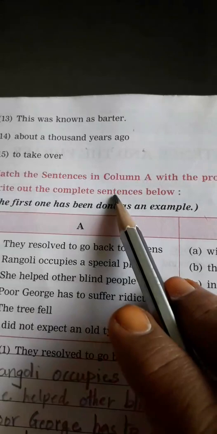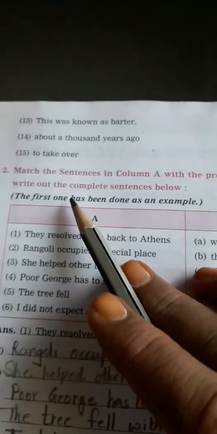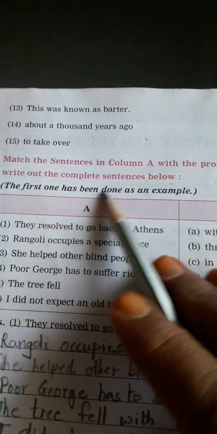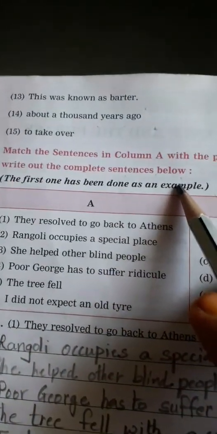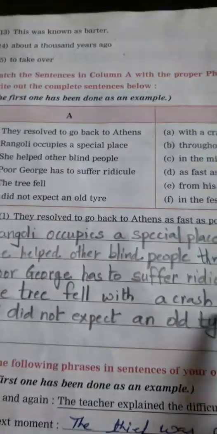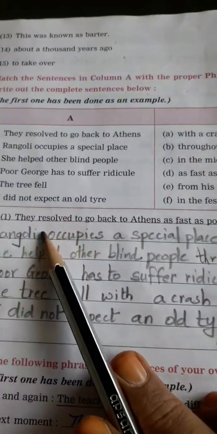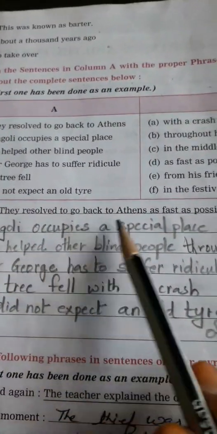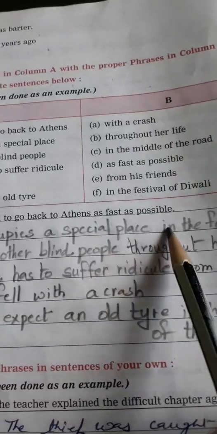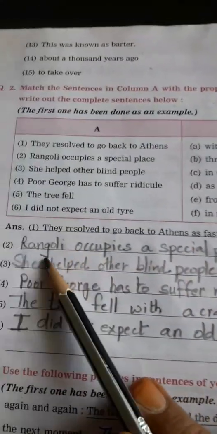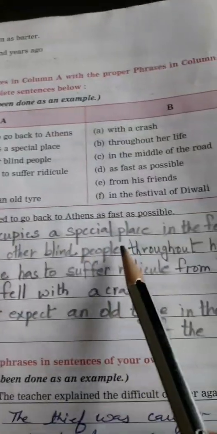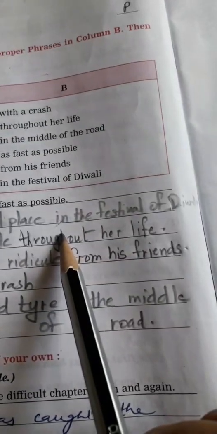Now match the sentences in column A with the proper phrases in column B. Then write out the complete sentences below. So you have to solve this exercise. First one is done for you. They resolve to go back to Athens as far as possible. Rangoli occupies a special place in the festival of Diwali.